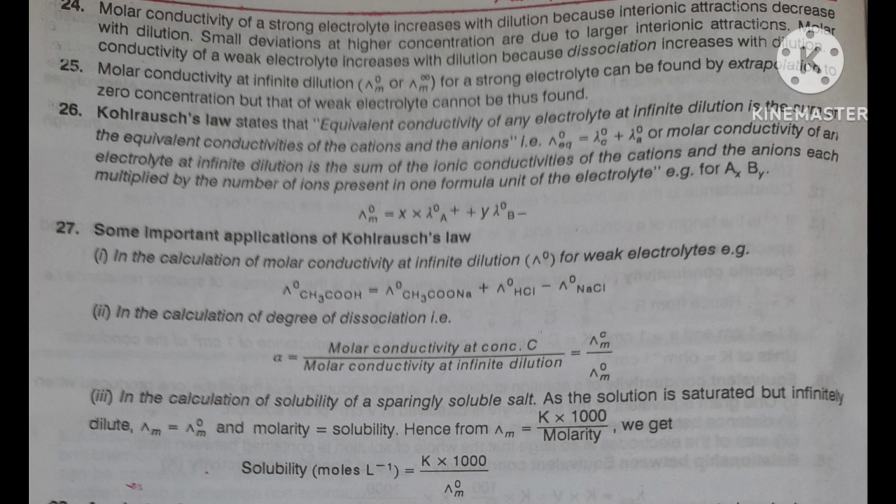Many points I have already discussed, and last class I started discussing variation of molar conductivity with concentration for a strong electrolyte.